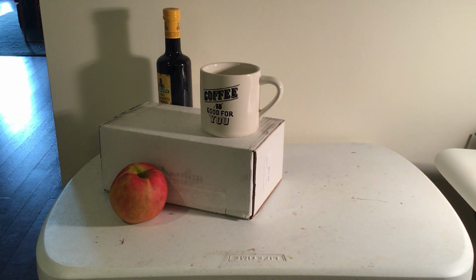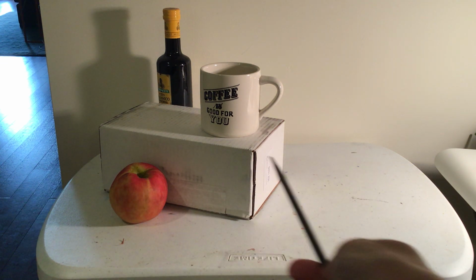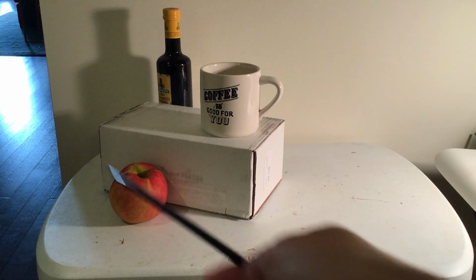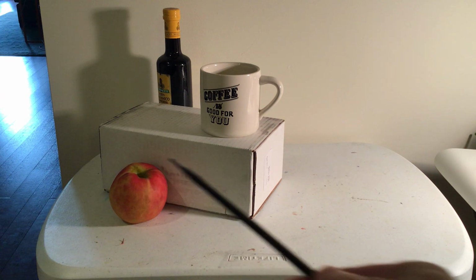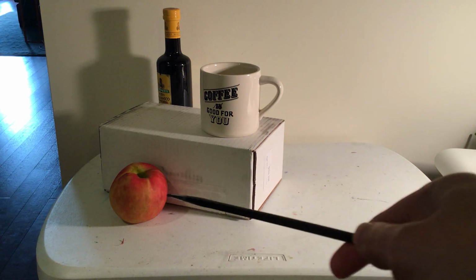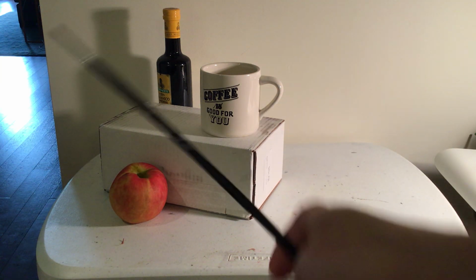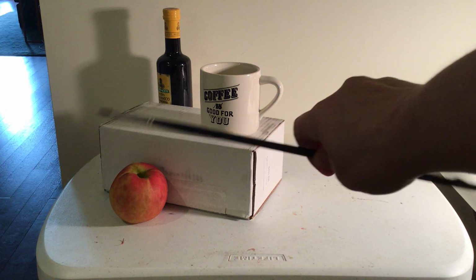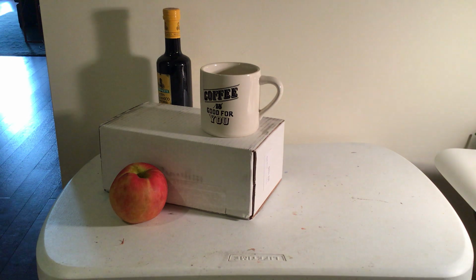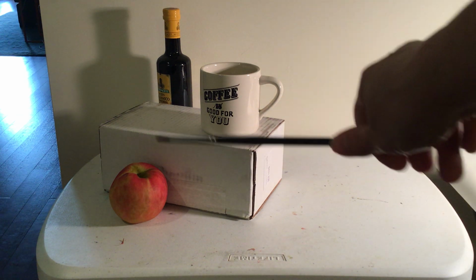All right. I'm going to try to figure out what is greater, this length. So I'm looking at this whole still life setup. What's greater, this length here or the height? So what I'm going to do is I'm sticking out my paintbrush. You guys can use a barbecue skewer. Actually, I would use a barbecue skewer if I had any because that's the best thing, but I don't.